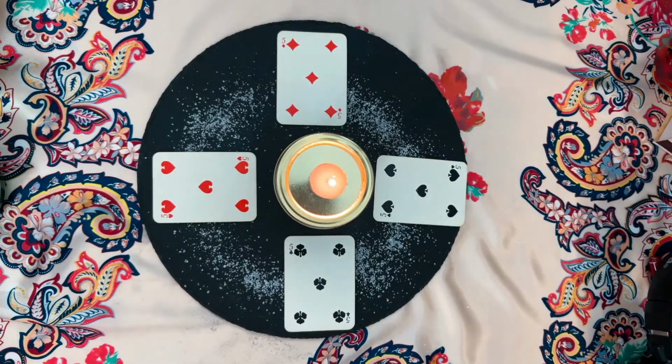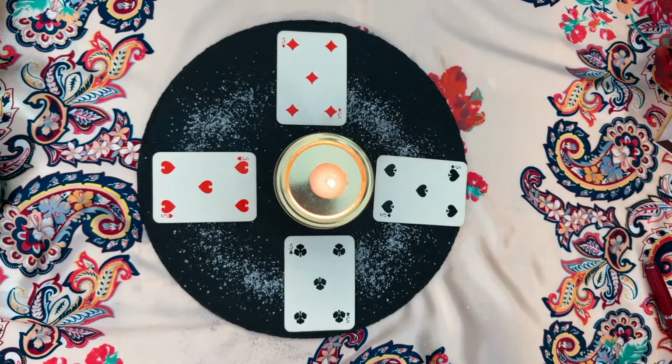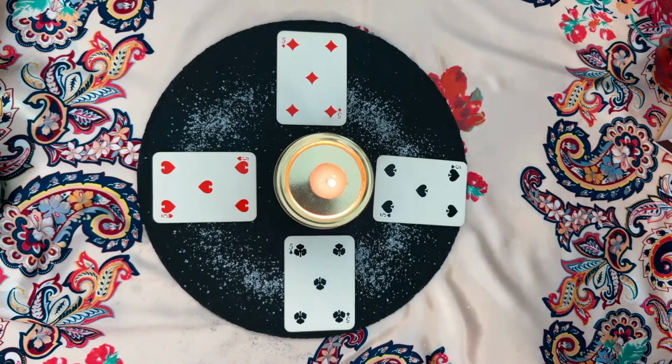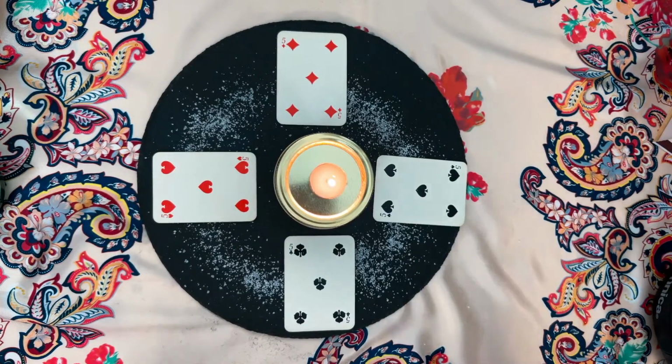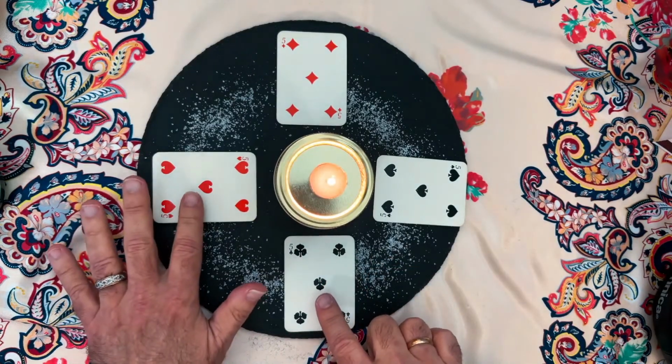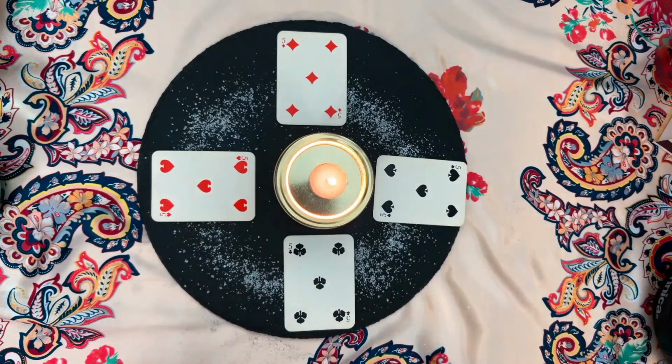But you really want to feel like you're letting go of the problem. You're not responsible for its destruction because you've done your part. You've done the spell. Now you can focus on being completely done with it. Once that candle's burned down and out, I would put this away. I would put the 5s back in the deck.